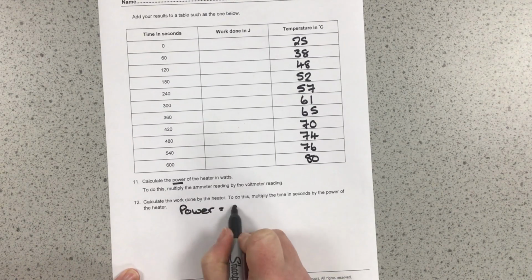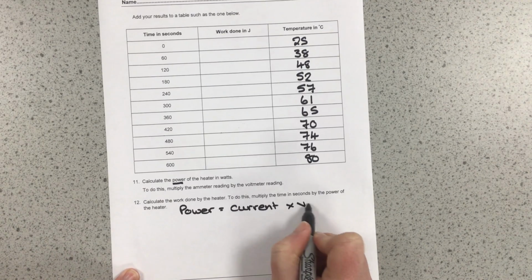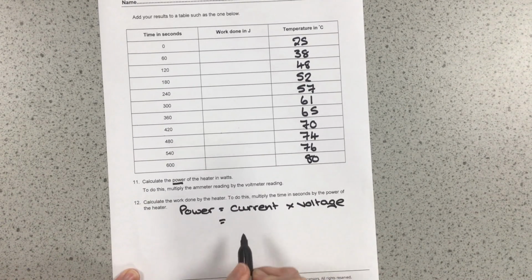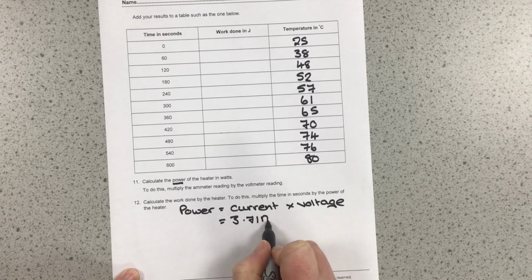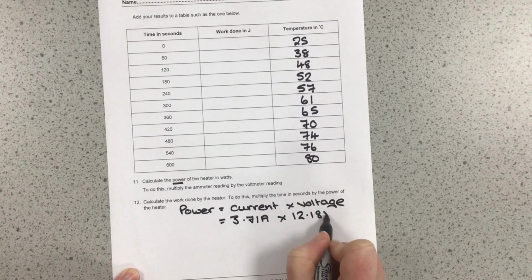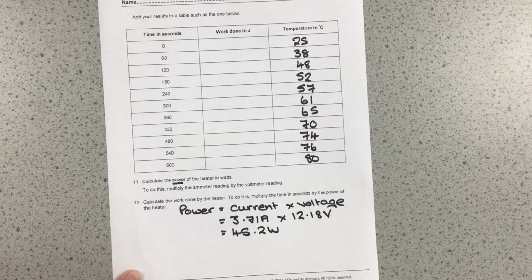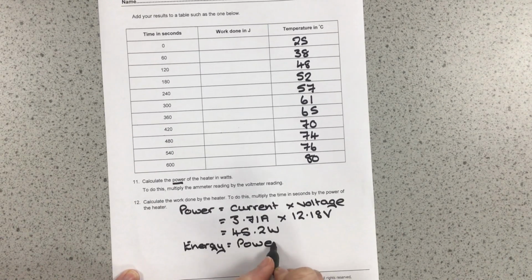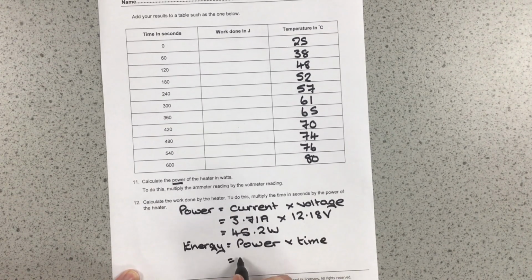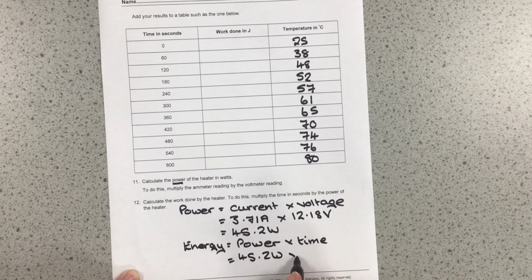So power equals current times voltage. And our current reading was 3.71 amps and our voltage was 12.18 volts. If we multiply these two together, we get 45.2 watts. Then, to work out the energy, or the work done, we need to do the power times the time. So our power was 45.2 watts, and our time was 60 seconds. So in every 60 seconds, we give 2,712 joules.